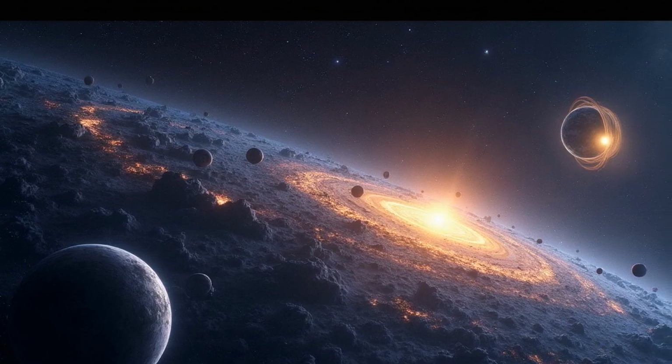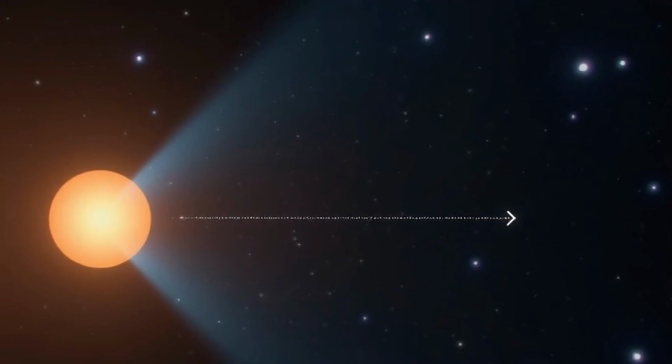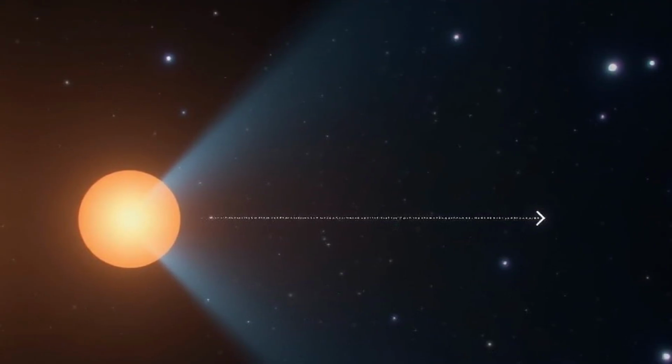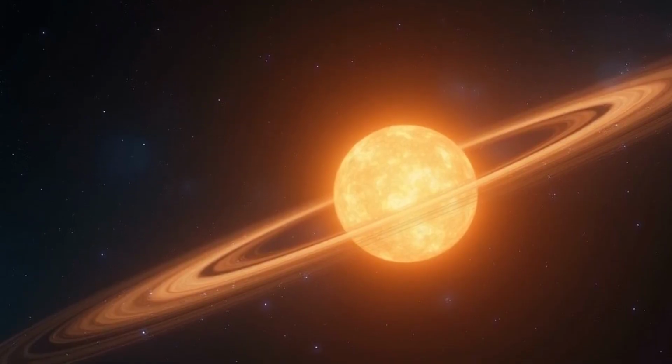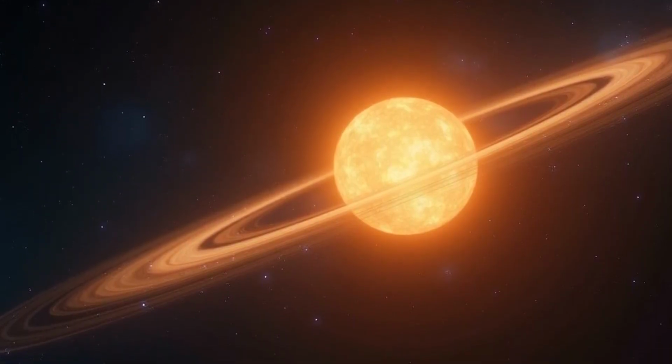Exoplanets are planets that orbit stars other than our Sun. The transit method detects exoplanets by observing the dimming of a star as a planet passes in front of it. The radial velocity method measures the wobble of a star caused by the gravitational pull of an orbiting planet.